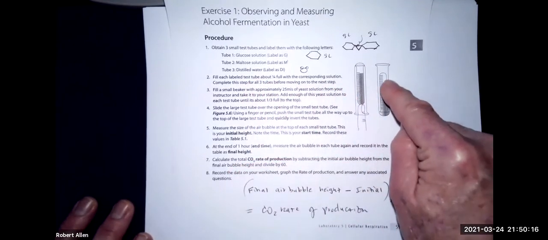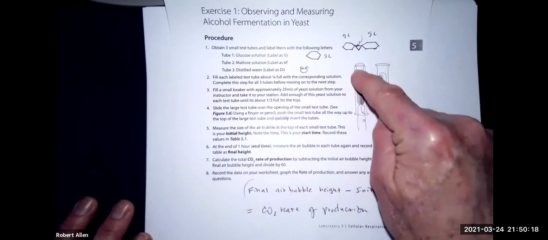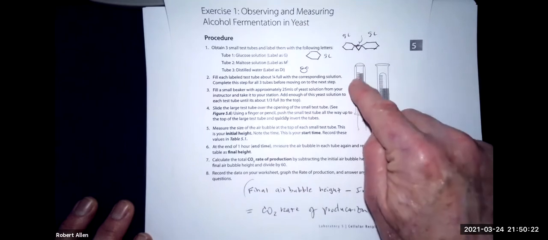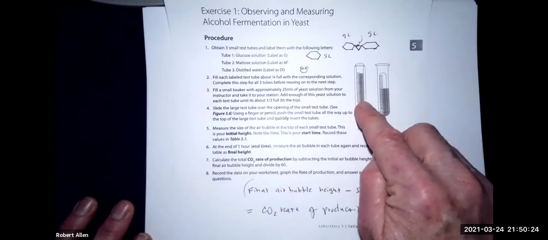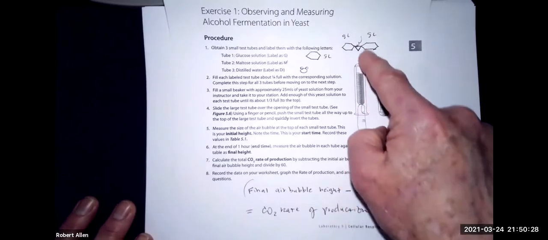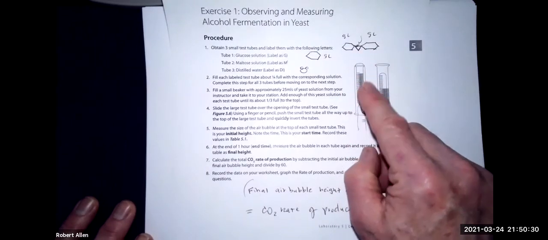All right, so we fill up a test tube. Here's the little test tube. We fill it up with the liquid. Remember, we have 3 small and 3 big. We put that little test tube, we don't balance it on our finger. It's a funny drawing. We hold it and we put this big test tube upside down over it.